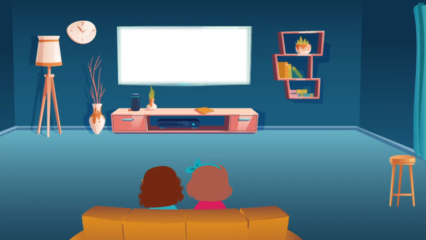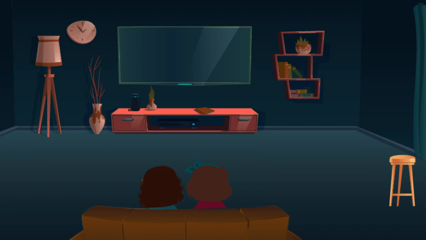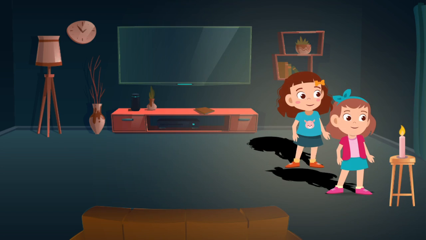Varsha and Ria now return to Ria's room. Oh no, there goes the electricity. Wait a minute, I will light a candle. Hey Ria, look at your shadow.